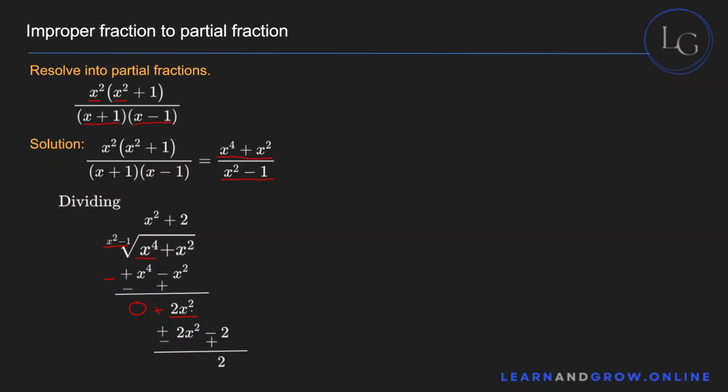Now, you need to eliminate this 2x square term. So what will you do with this divisor? Well, you'll multiply it with 2. So x square minus 1 into plus 2 will become 2x square minus 2. So 2x square will be subtracted from 2x square. That will give you 0. And this minus 2 will be subtracted from 0. So it will give you plus 2. Now, this is the remainder, this is the quotient, and this is the divisor.